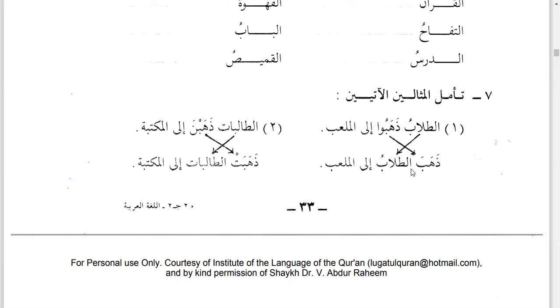And for the verbal sentence, it is very simple. When we can see that the subject, the doer, is apparent, then whether it is singular or dual or plural, we will only start it with the third form of the verb, the first form of the verb, dhahaba. So for masculine, we will use dhahaba, and for feminine, we will use dhahabat. So dhahaba at-tullabu ila al-malabi, the students went to the playground. And for the feminine, we will use dhahabat at-talibatu ila al-maktabati. The female students went to the library.